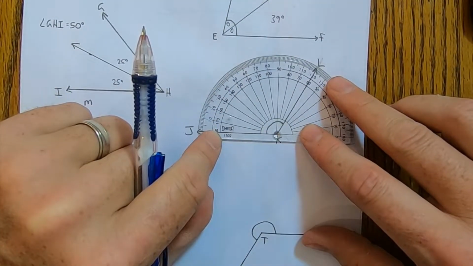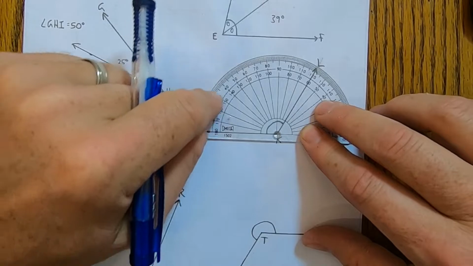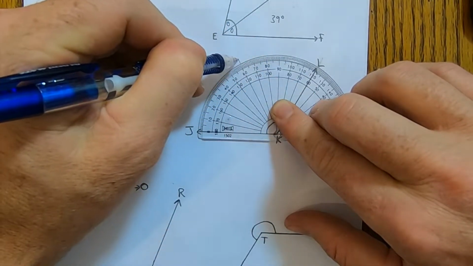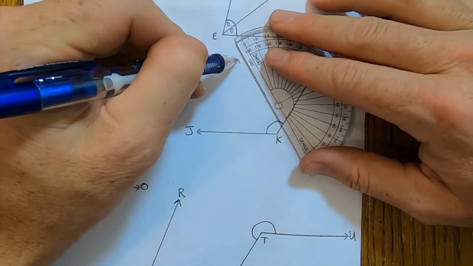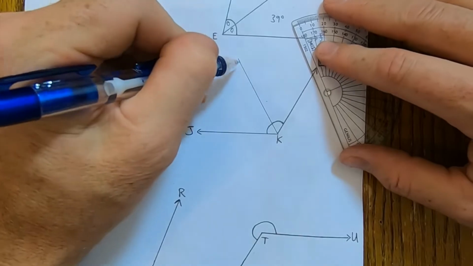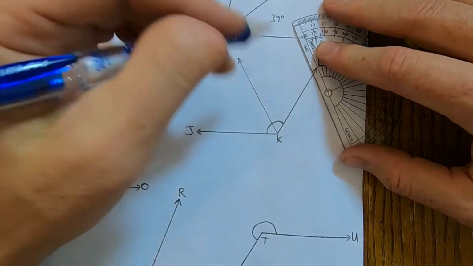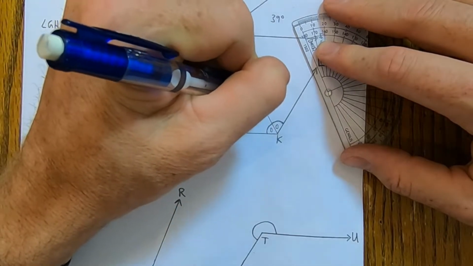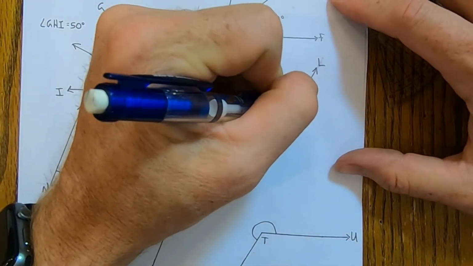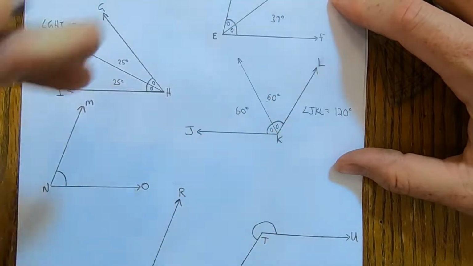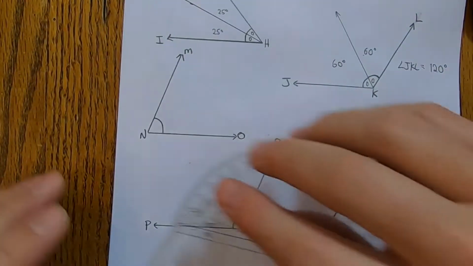Okay, JKL. So this one, if I put it on there properly on a 0, go around, it's 120. Half of 120 is 60. I put my mark there, put my line there, draw it down. There's my new ray, which is my bisector. Equal, those are both 60. So angle JKL equals 120 degrees.